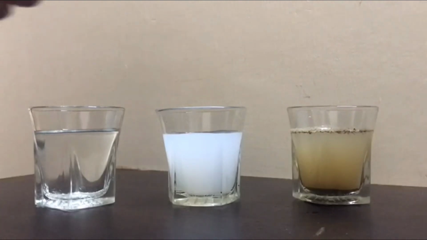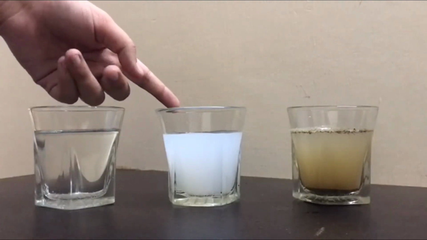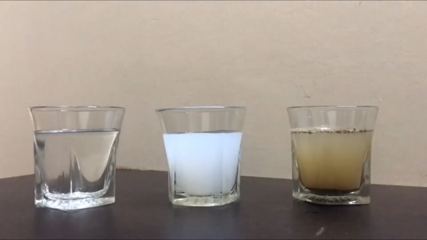Next we have milk and water. Milk is a classic example of a colloidal solution. It contains tiny fat and protein particles suspended in water. These particles are larger than those in a true solution, but they don't settle out. They are just the right size to scatter light.